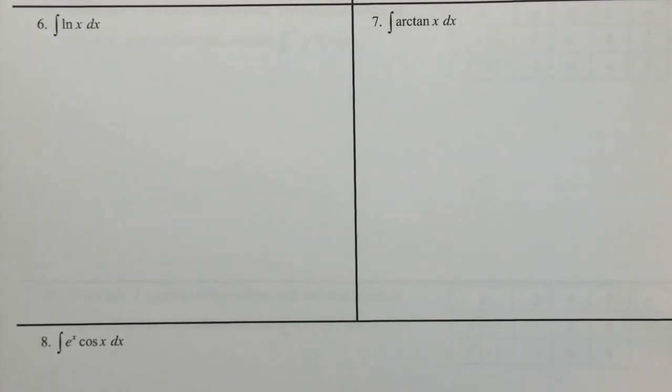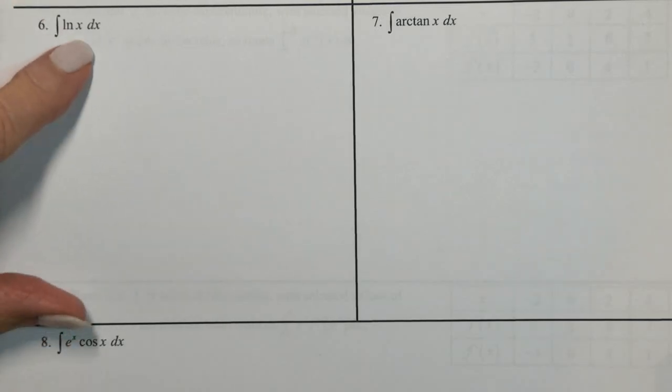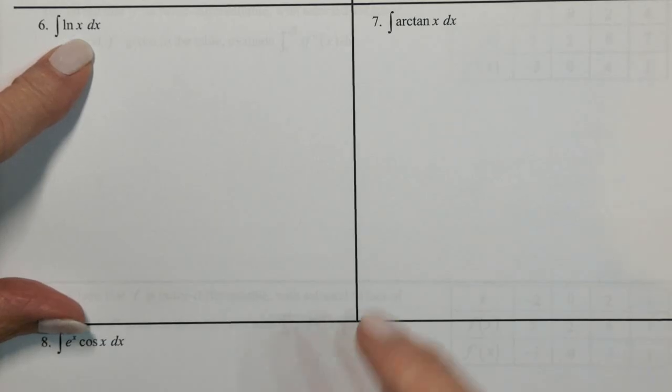Next up, integral of ln of x. At first glance, this does not look like a by parts candidate, because this does not look like a product. However, it is a by parts candidate. We can always force it to be a by parts problem.